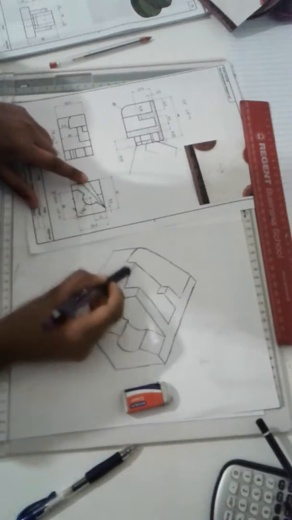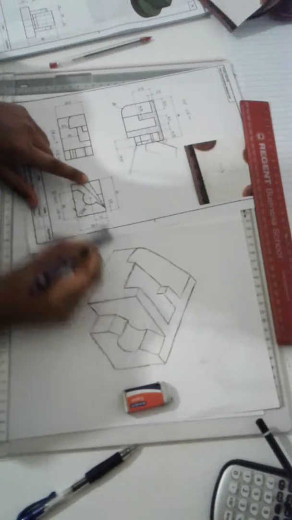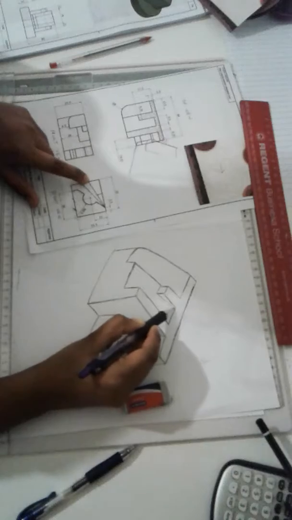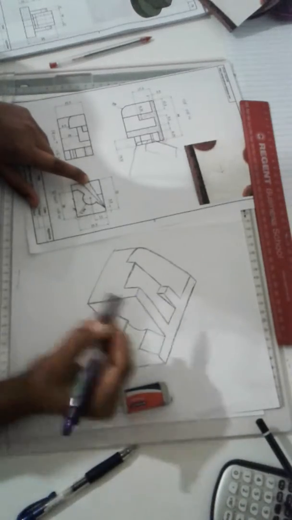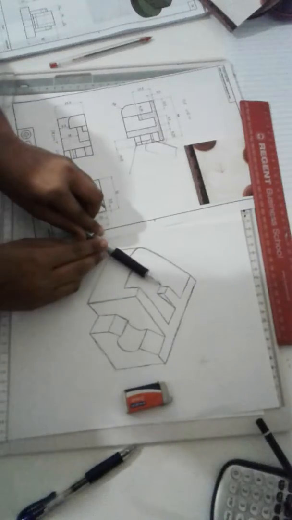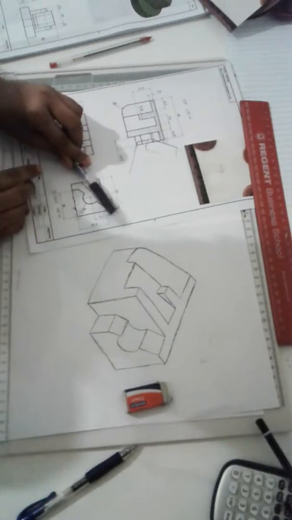So this is not happening. Basically, this line, which is here, is in line with this cube, so you're basically chopping it like that. So this line and this line are parallel. It's sitting like that.